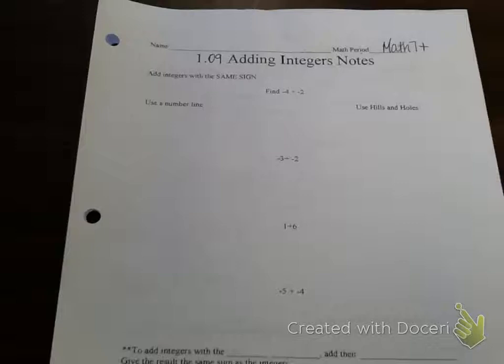So, on the number line, if you're at -4 and you're adding, so we're here, and we're adding -2, we're adding 2 more negatives, and we end up at -6. So let's see what that looks like using hills and holes.